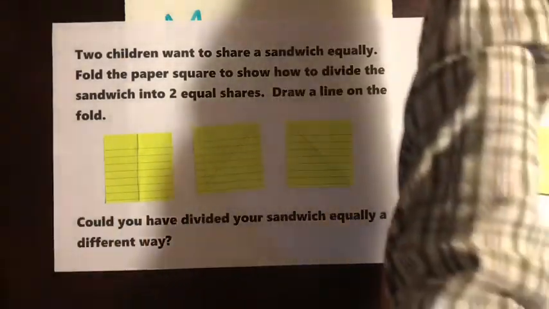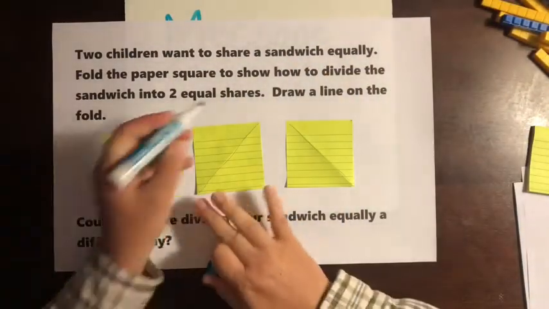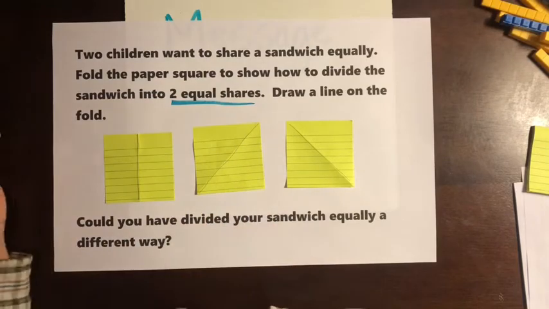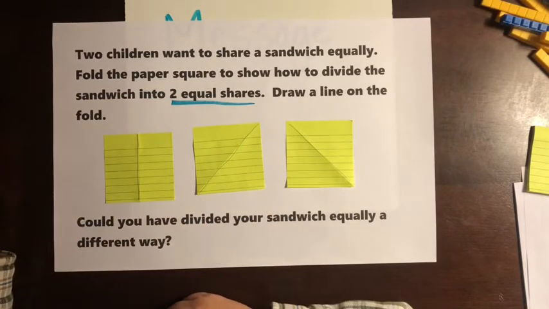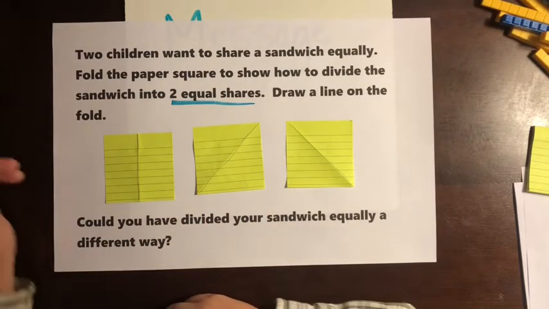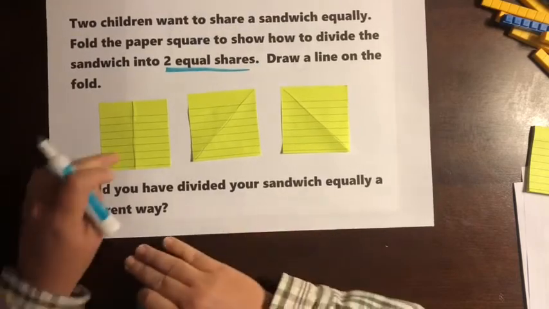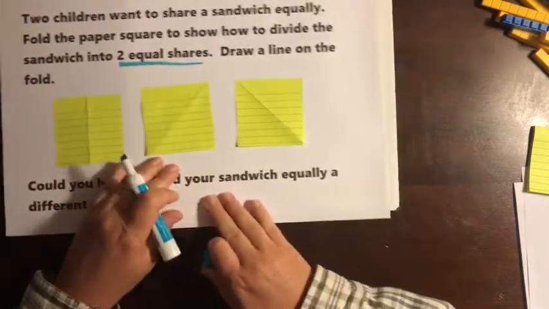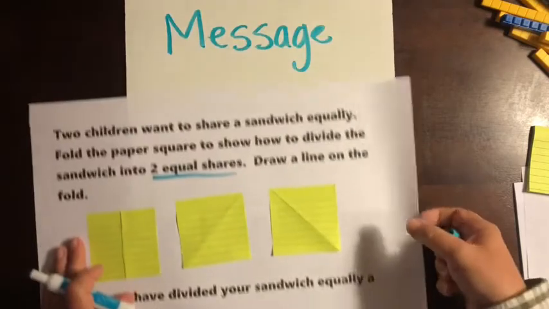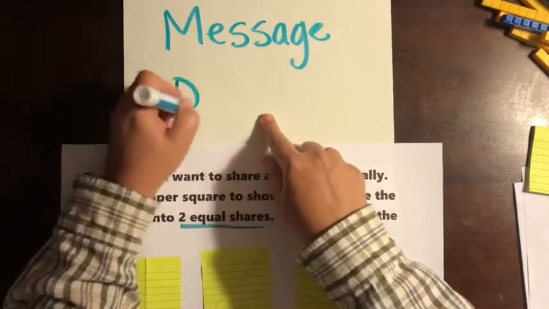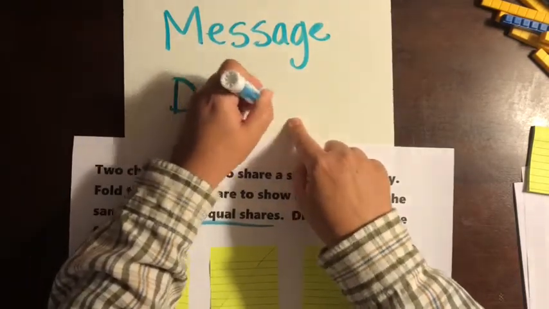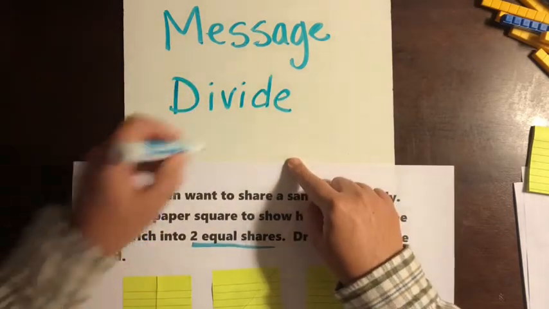And so that was the important thing, that we were going to make sure that we're sharing our sandwich equally. Did you notice a word that Miss Foster used when I said folding your paper? And I also said the word divide, okay?